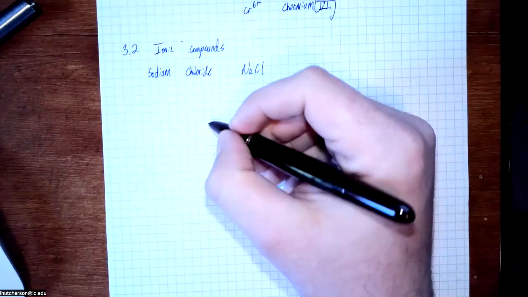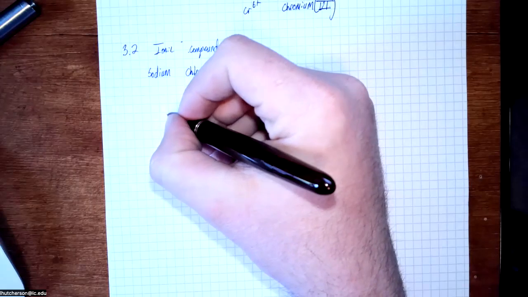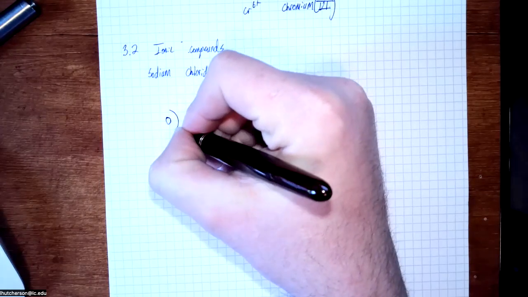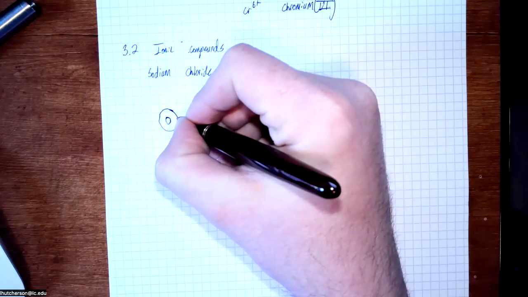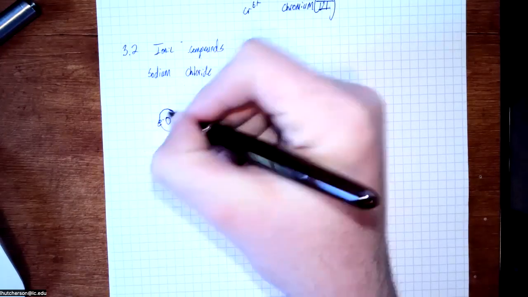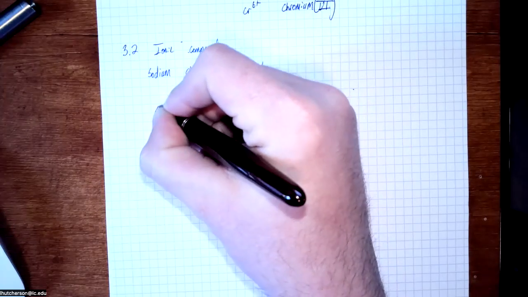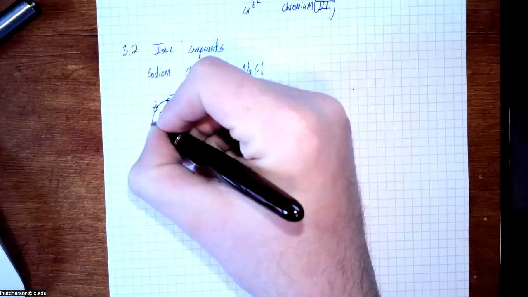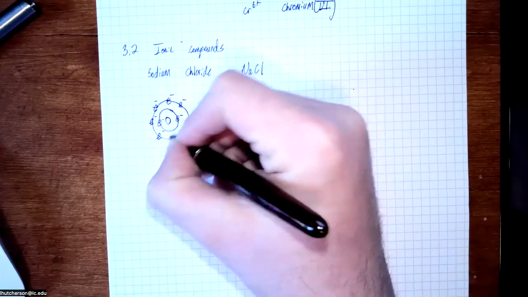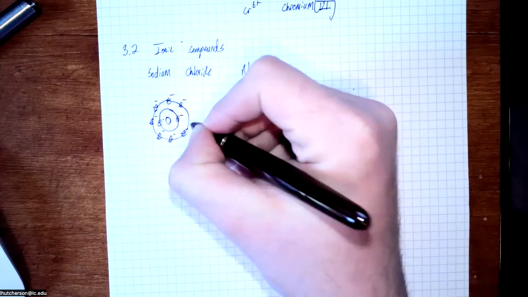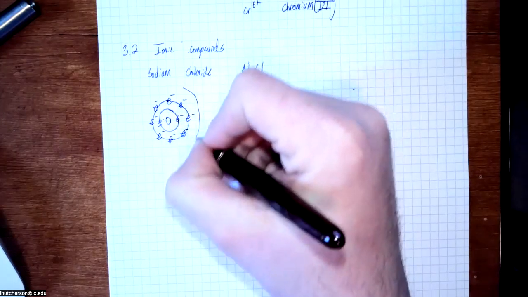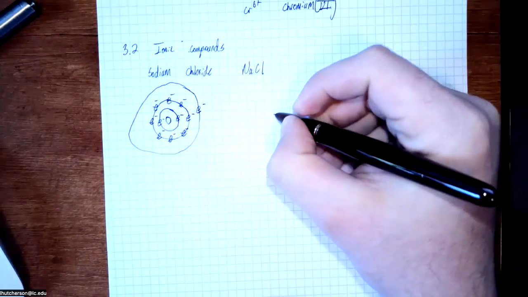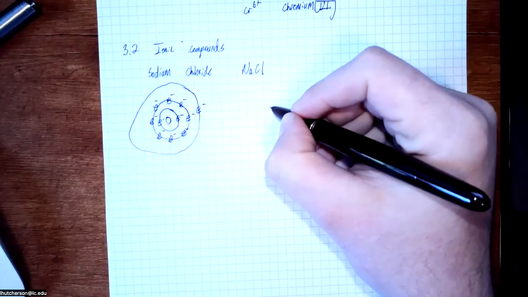Right? So let's look at this. I'm just going to draw these again. Let's look at our sodium atom. All right, there's 2 electrons in our N equals 1 shell. There's 2, 3, 4, 5, 6, 7, 8 in our N equals 2, and then there is 1 in our N equals 3.